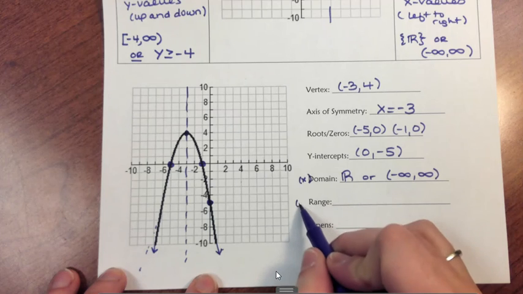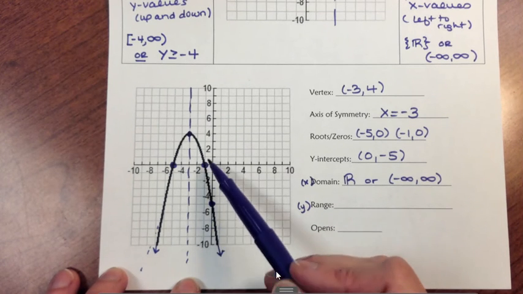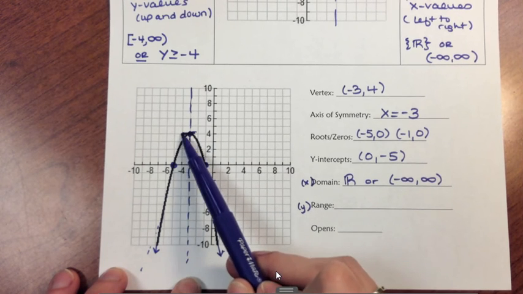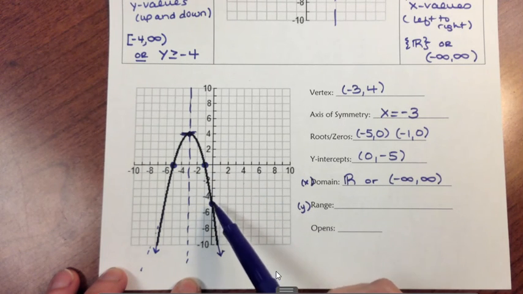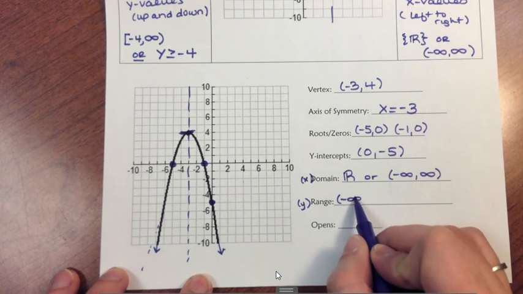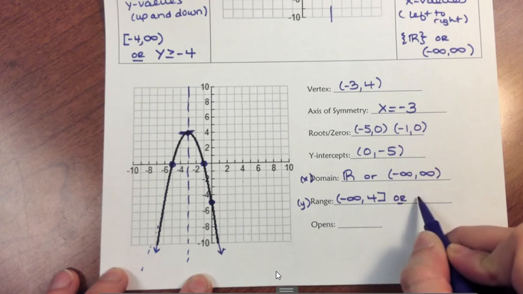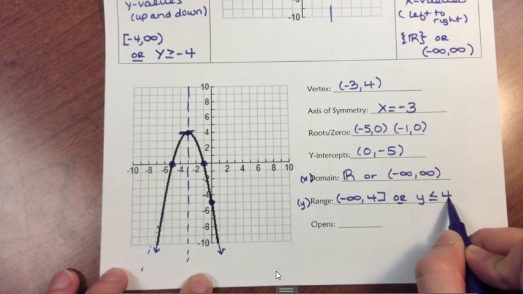Let's talk about the range, that's up and down. So we're looking up and down of this graph. So if I go down or up, I notice it doesn't go past 4. But I do know that it keeps going down forever. So it goes down forever, stopping at 4. Or you can write it as y is less than or equal to 4.